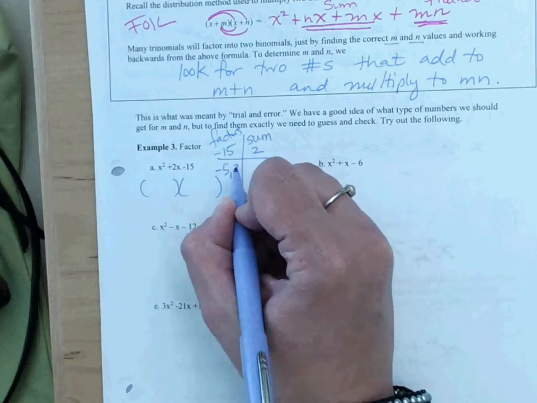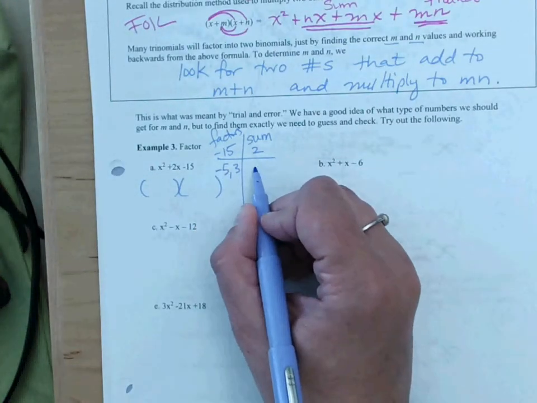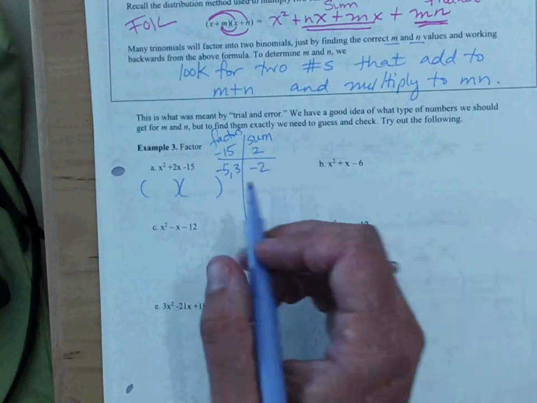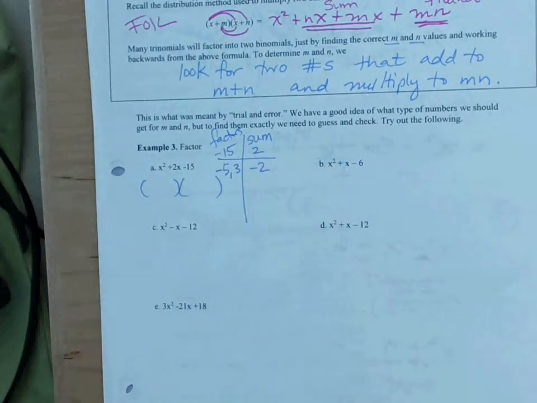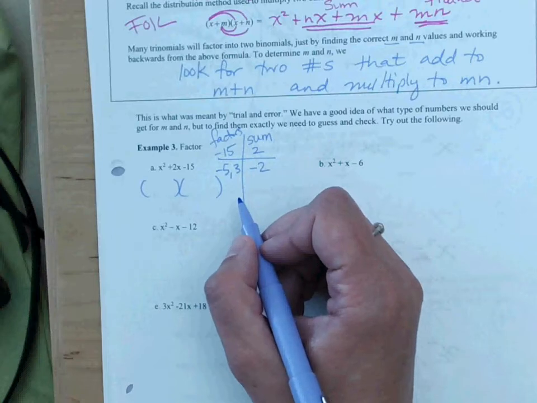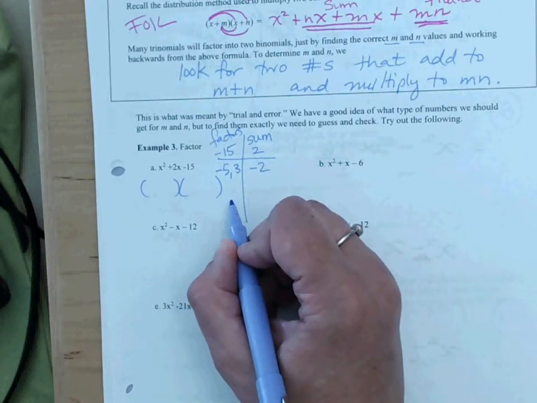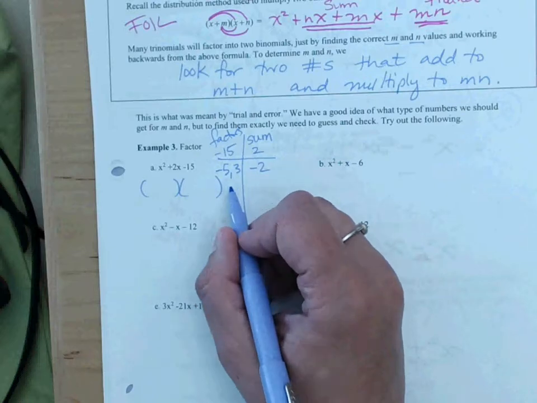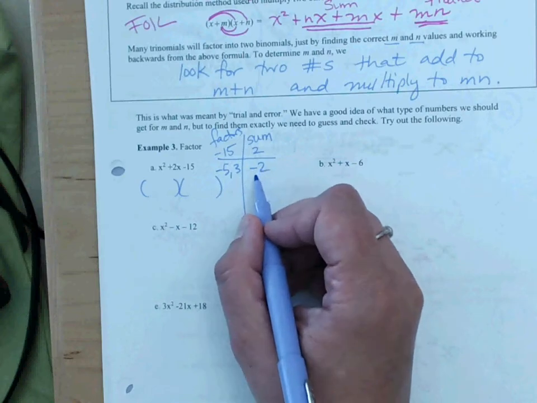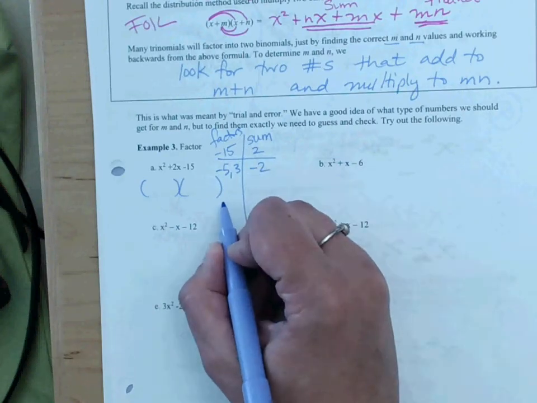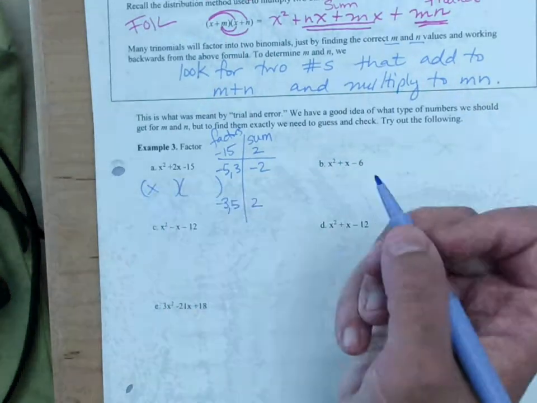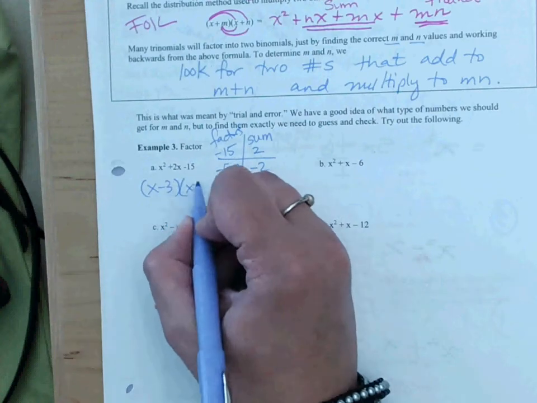Negative 5 and 3. If you add those two numbers together, what do you get? You get negative 2, actually, right? Because you owe more than you have. So that's not quite it. Can you give me two more factors of negative 15 that would add to 2? You almost got it. It's just we want a positive 2. So what could we do to change this to a positive? Yes, negative 3 times 5 is going to add to a positive 2. So those are your numbers, x minus 3, x plus 5.